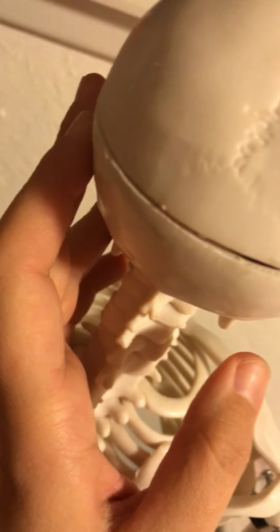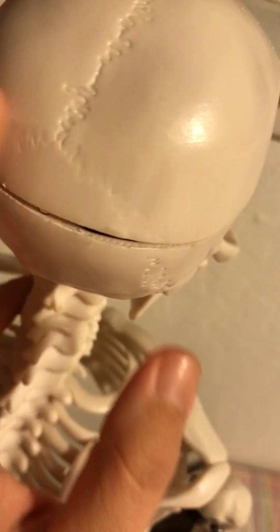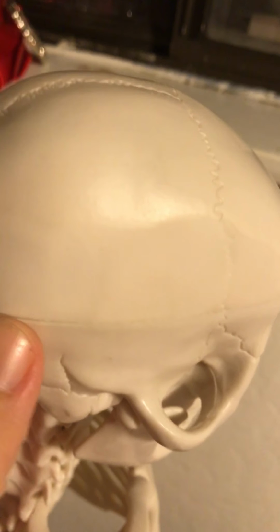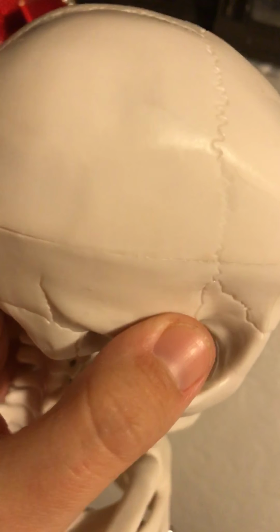The sutures: the coronal attaches the parietal and the frontal. The sagittal connects the two parietals, and the lambdoid connects the parietal and the occipital, and the squamous attaches the temporal to the parietal.